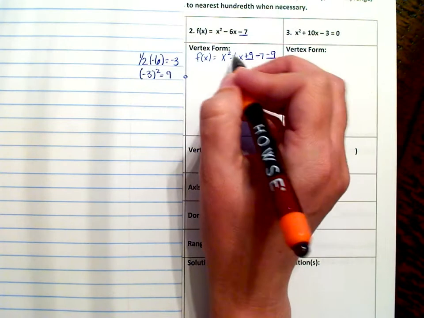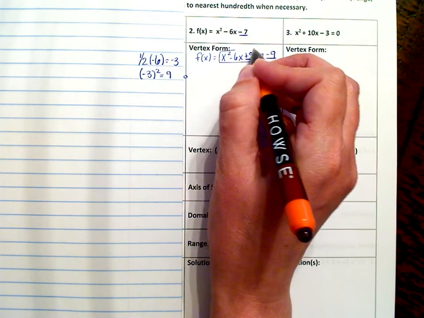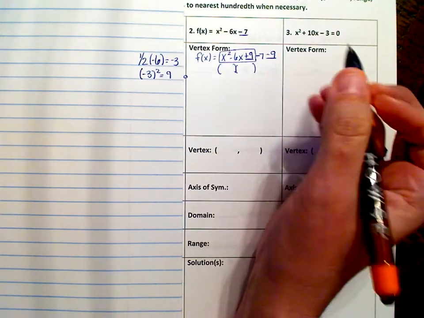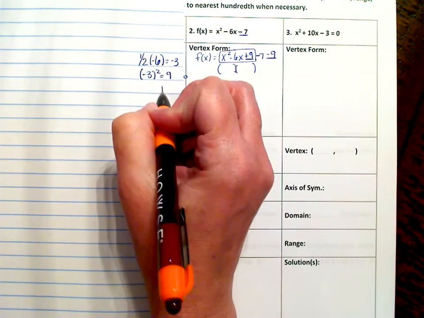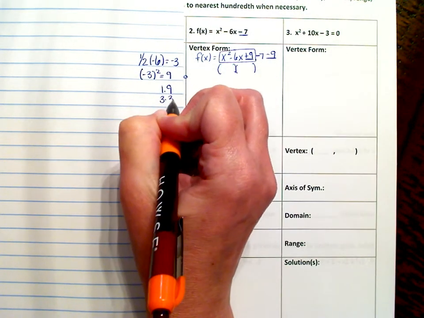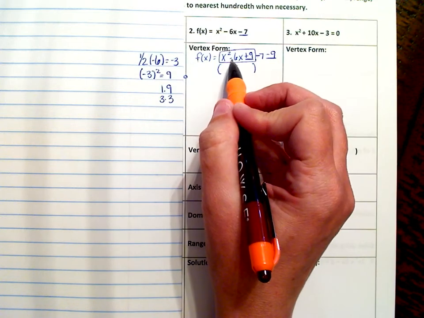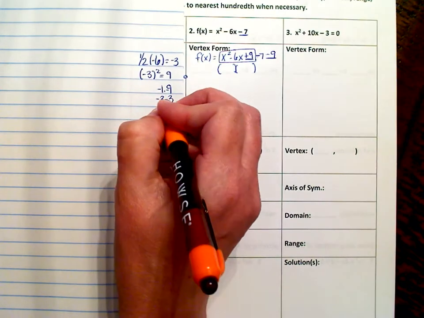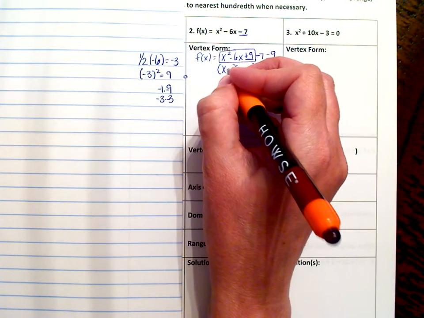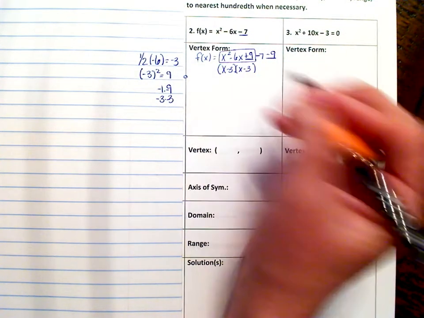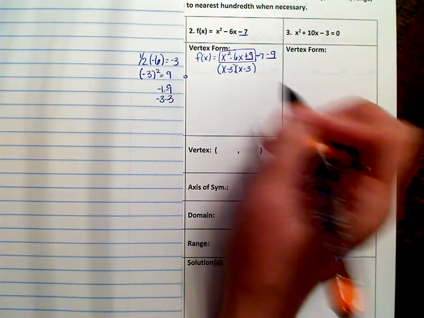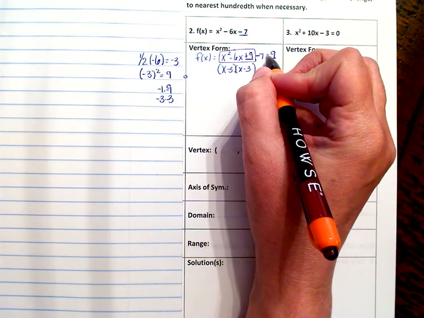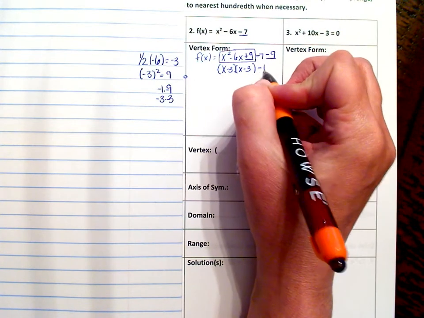Now we're ready to factor. We're going to factor these first 3 terms into 2 sets of parentheses. So we're looking for factors of 9, 1 and 9, 3 and 3, that are going to add to give me negative 6. Since we're trying to get a negative 6, we're going to need negative factors. So we're going to do x minus 3 and x minus 3, because those add to give me negative 6 and they multiply to give me positive 9. And then negative 7 minus 9 is negative 16.